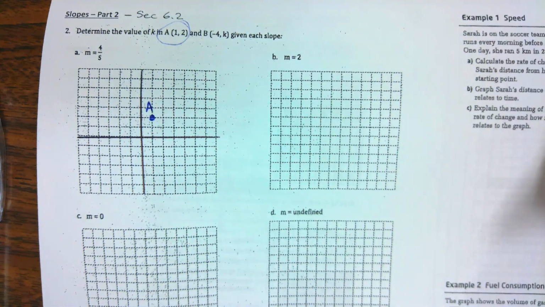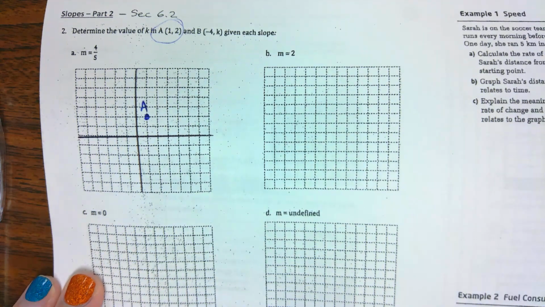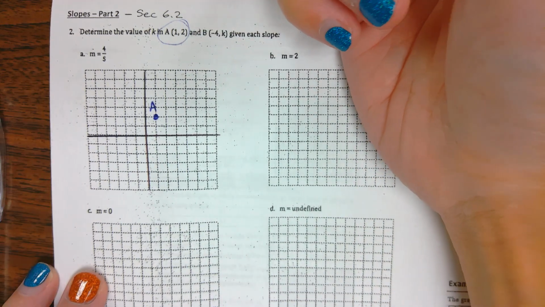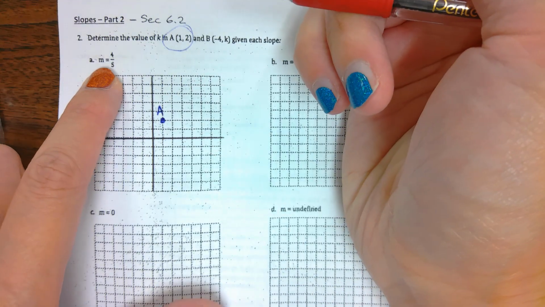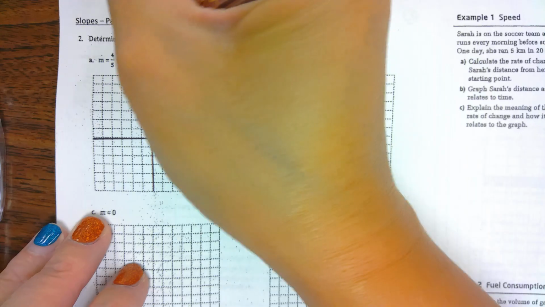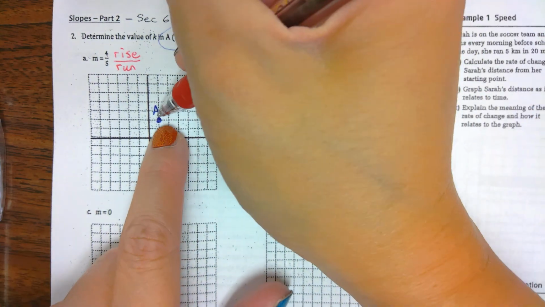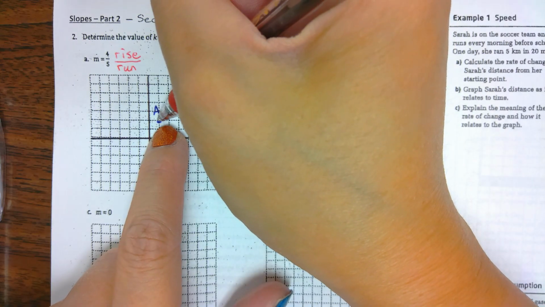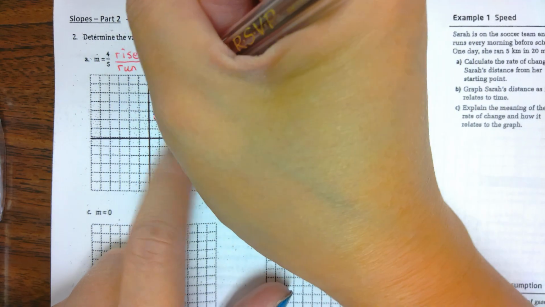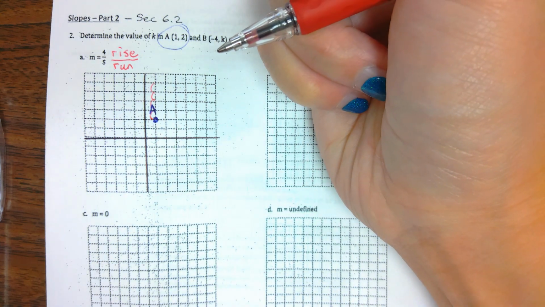And then what we did yesterday was we said, okay, given 1 point and the slope, I can find my second point. Right, Emmy? Okay. Yes. Okay, so if my slope is 4/5, that means my rise is 4 and my run is 5. So if Amy wants to take the elevator, she's going to take it 1, 2, 3, 4 floors up.